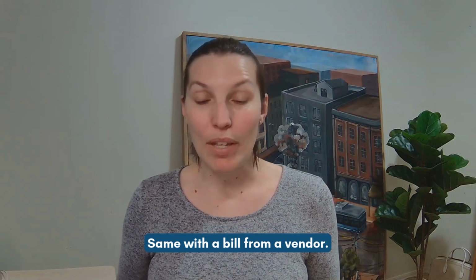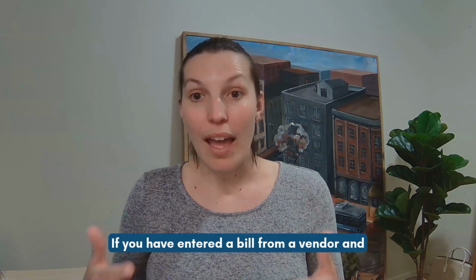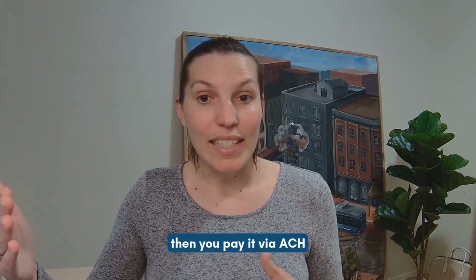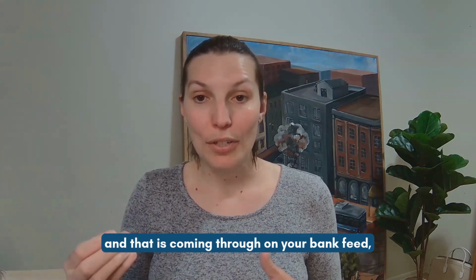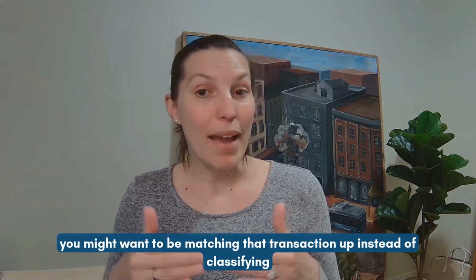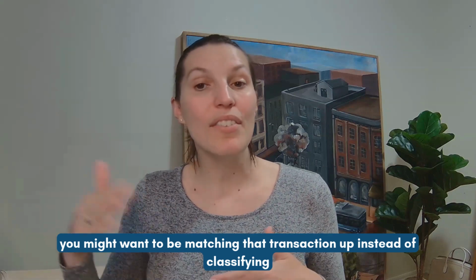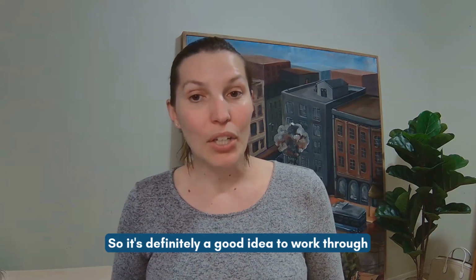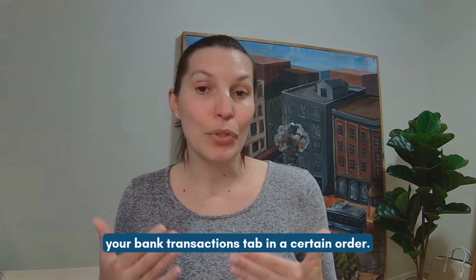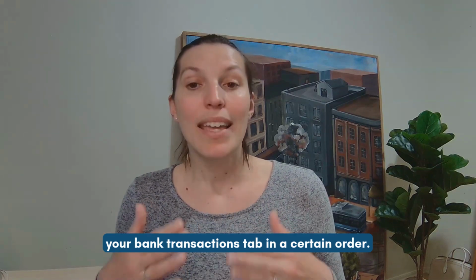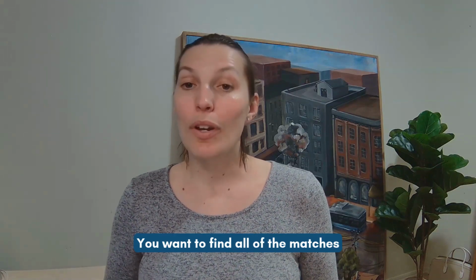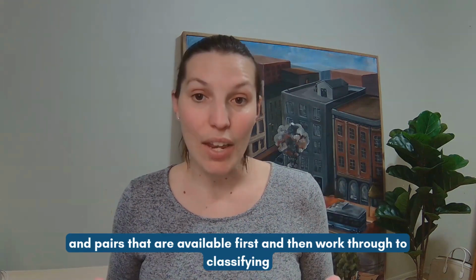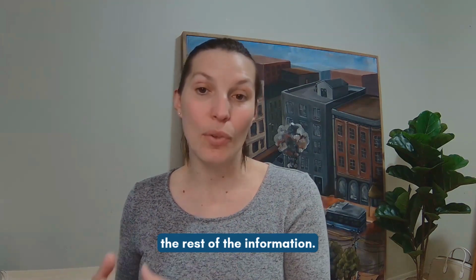Same with a bill from a vendor. If you have entered a bill from a vendor and then you pay it via ACH and that is coming through on your bank feed, you might want to be matching that transaction up instead of classifying it as an expense. So it's definitely a good idea to work through your bank transactions tab in a certain order. You want to find all of the matches and pairs that are available first, and then work through to classifying the rest of the information.